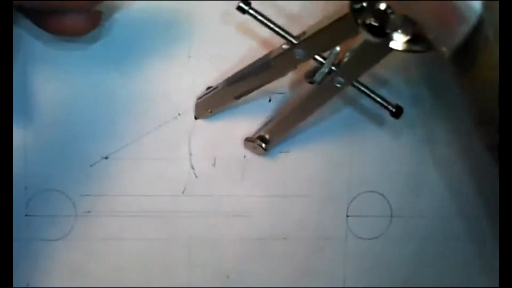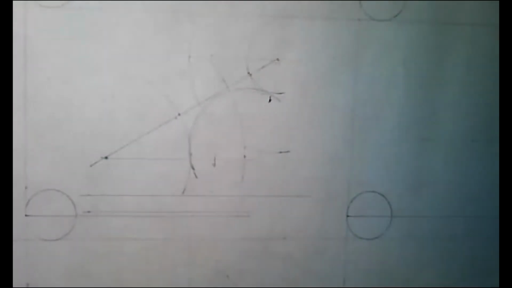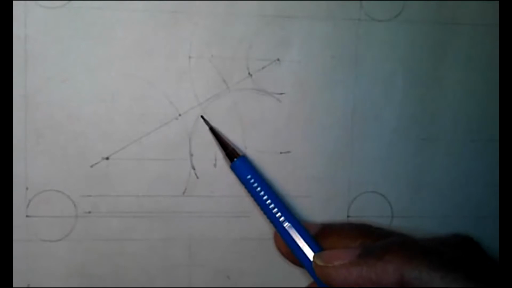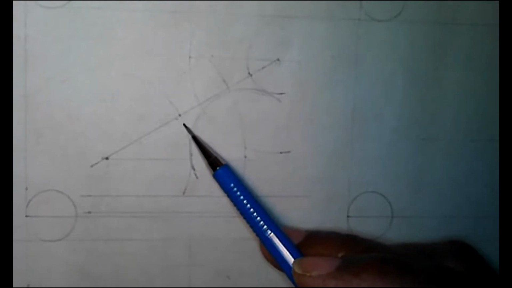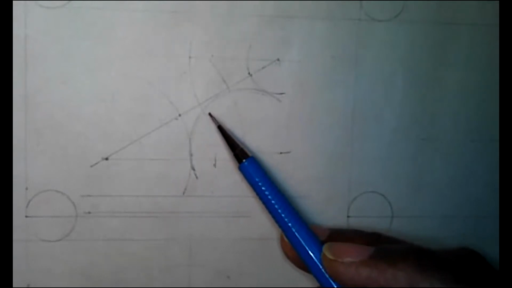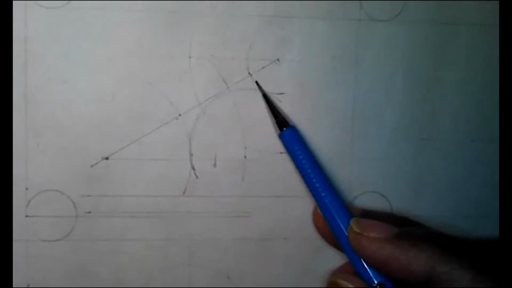There we go. Okay, cool. I had to make some adjustments with my needle and all that, okay? But now I've created this arc here, having a radius of 7/8. That's creating points of tangency at these two existing arcs right here.